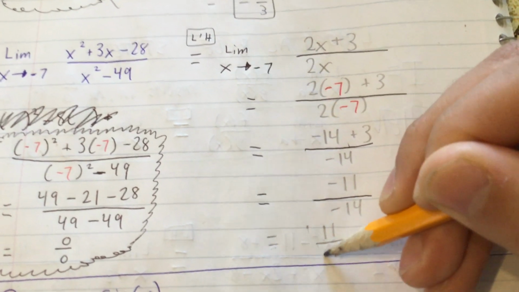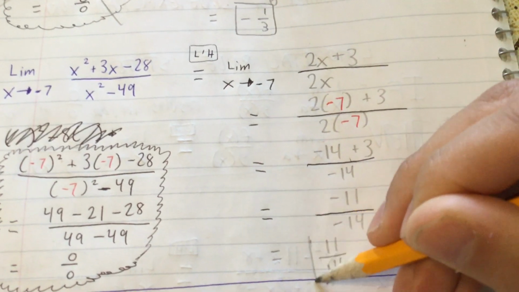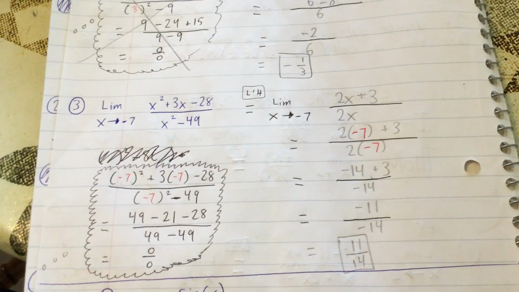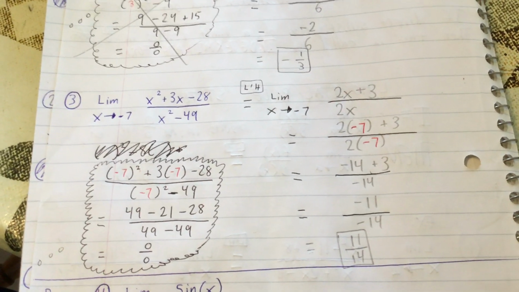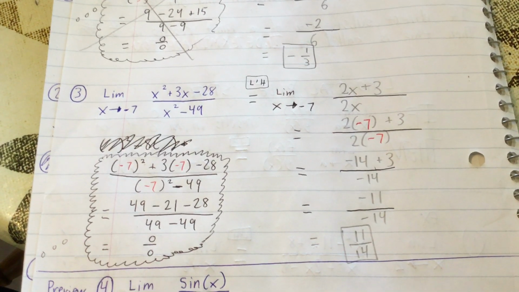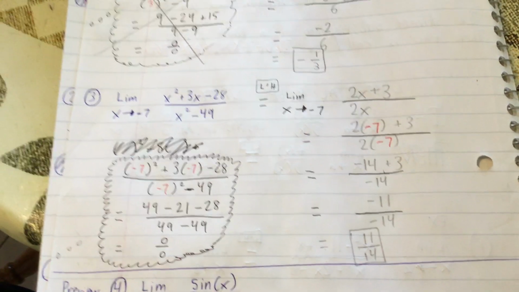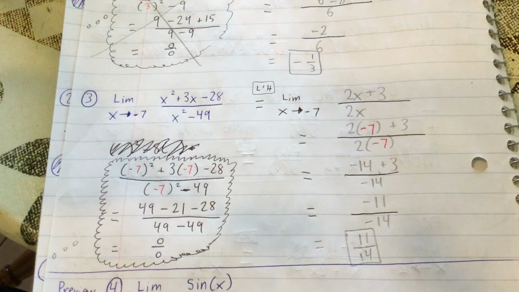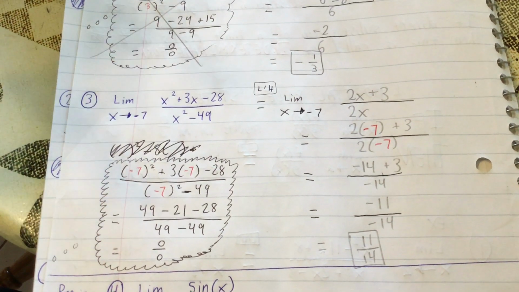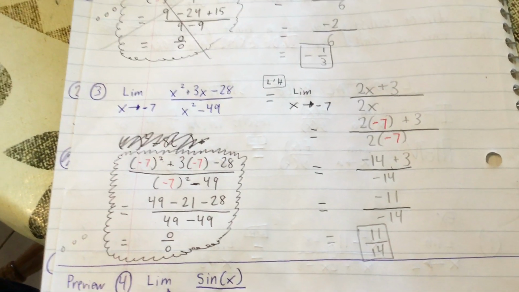So the limit, sorry about that. So therefore, as x gets closer and closer and closer to negative 7, y gets closer and closer and closer to 11/14. But negative 7 comma 11/14 does not actually exist because it's a hole in the graph. Thank you, Logan.